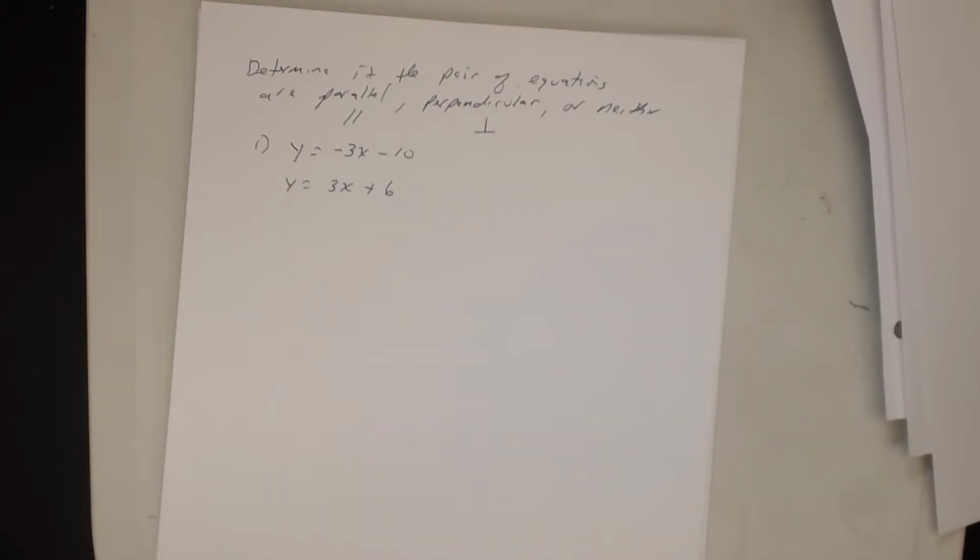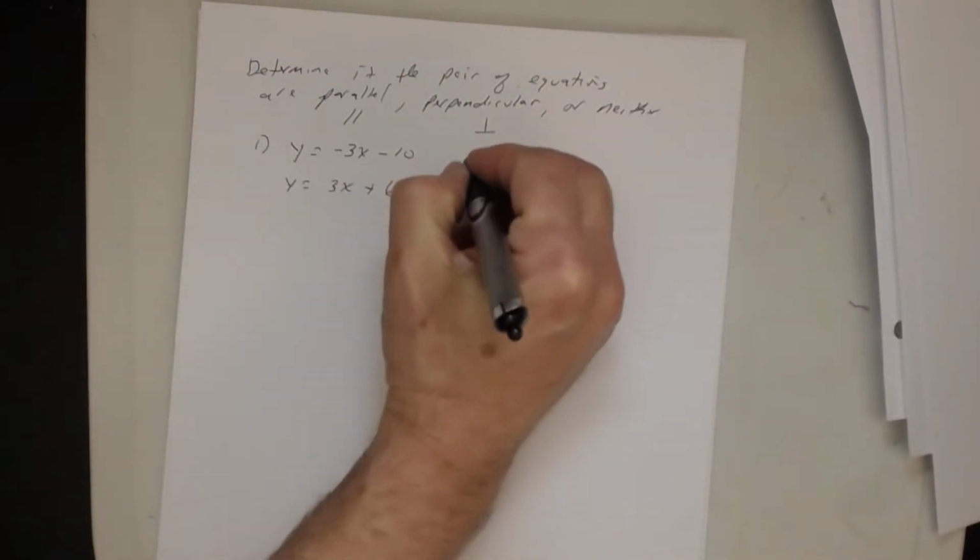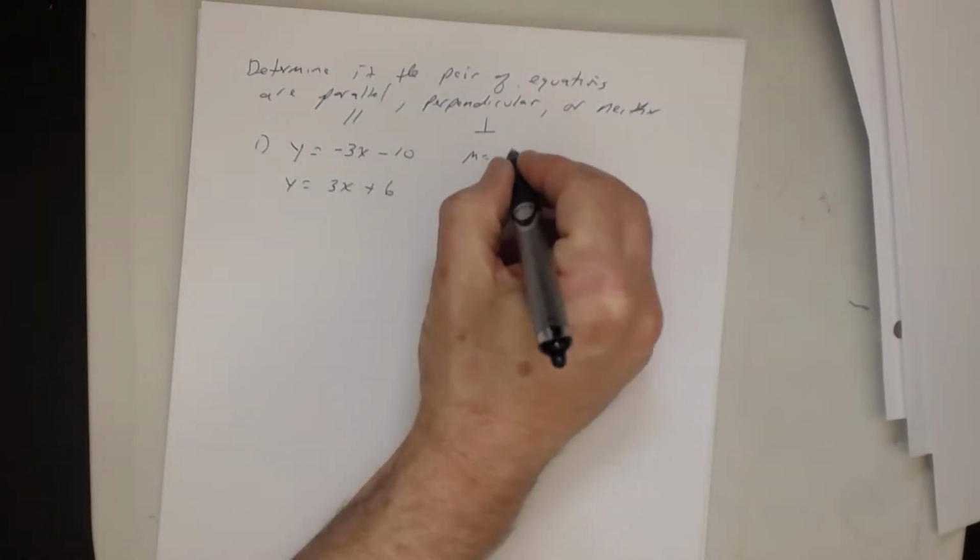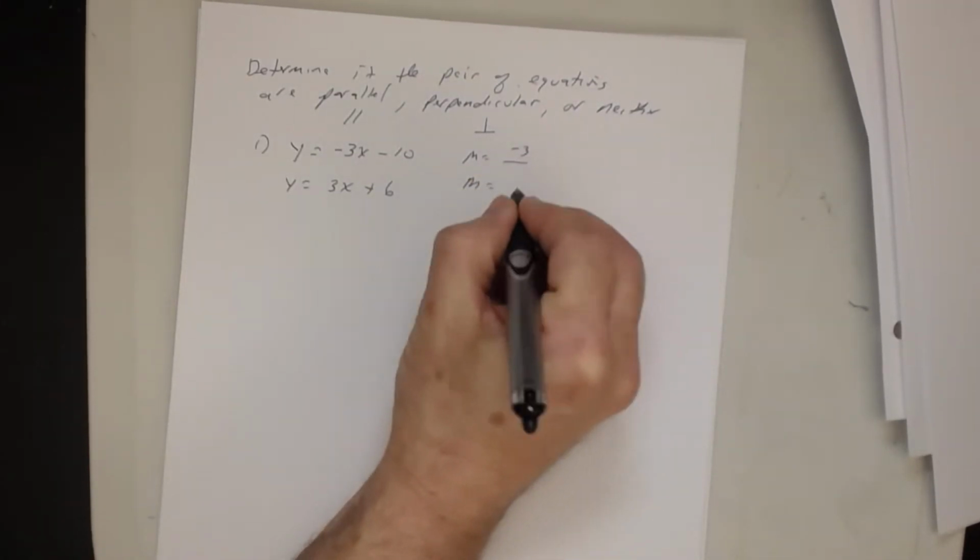Two lines are perpendicular if their slopes are negative reciprocals of each other. Not just reciprocals, but negative reciprocals. So what's the slope here? Negative 3. What's the slope here?